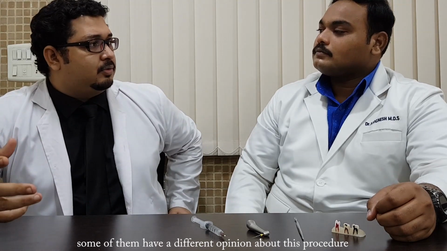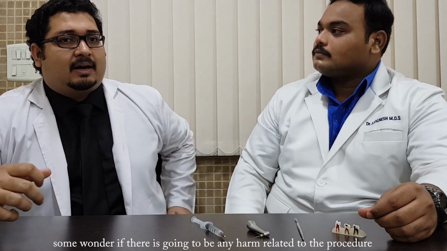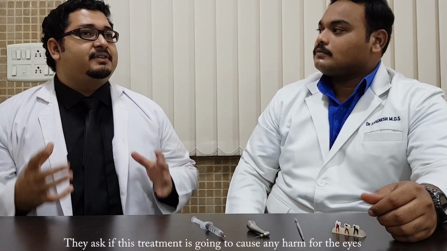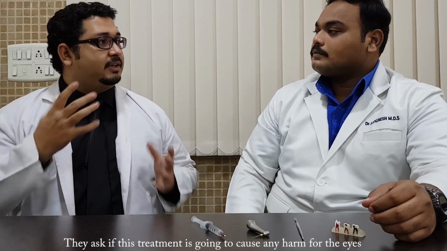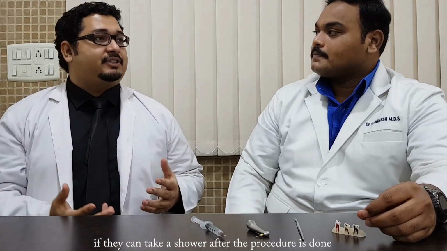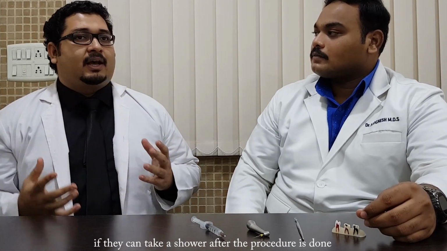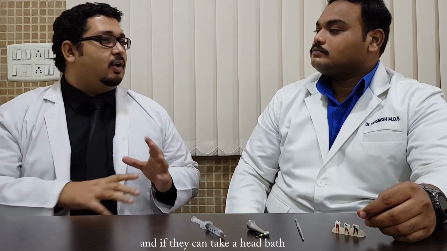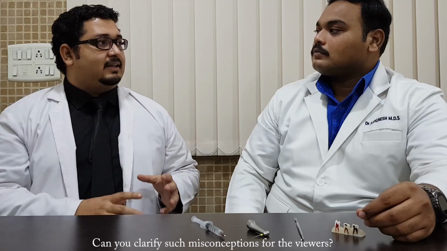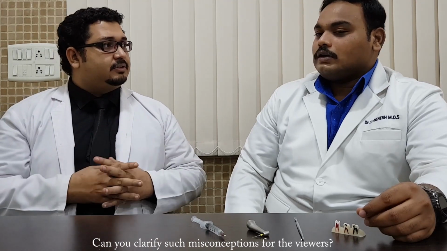If a patient comes into practice, some of them have a different opinion about the procedure. Some wonder if there's going to be any harm related to the procedure. They ask if this treatment is going to cause any harm for the eyes, any harm for the brain, if they can take a shower after the procedure is done, and if they can take a head bath. A lot of such misconceptions are there. So can you clarify such misconceptions for the viewers?